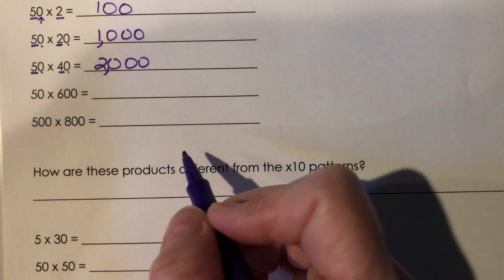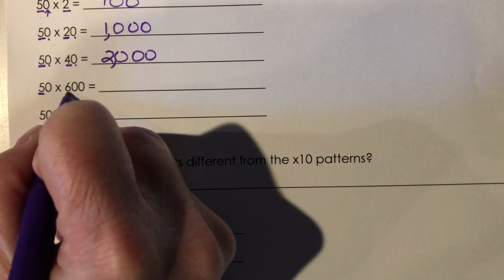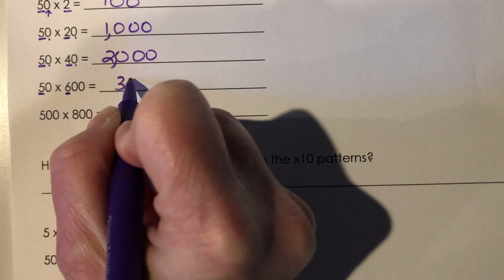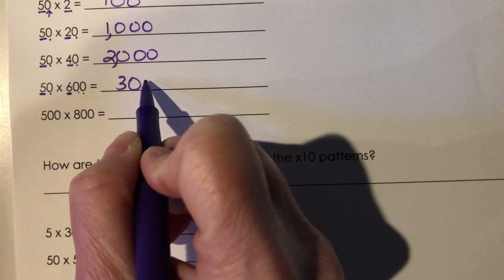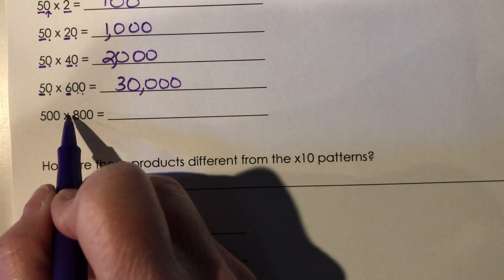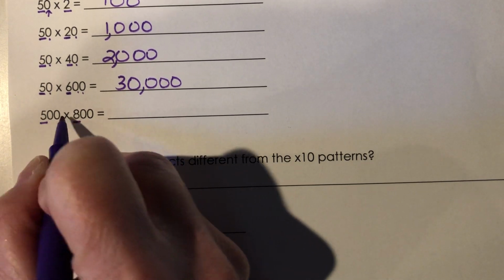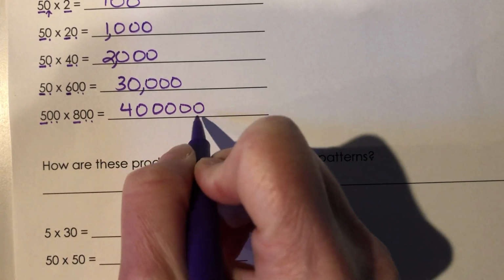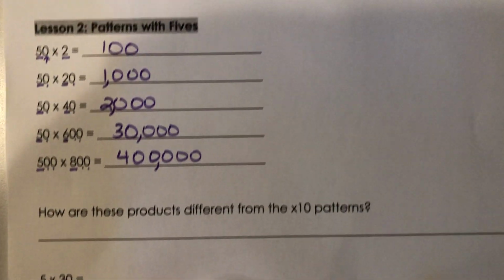For 50 times 600, those are both multiples of 10, so we can use this strategy. I'm going to multiply my non-zero digits. 5 times 6 is 30. And then we put our zeros in after. There are 1, 2, 3. And we'll put our comma in. And last one, 500 times 800. We multiply our non-zero digits. 5 times 8 is 40. And I see 4 zeros. We put in our commas, and we get 400,000.